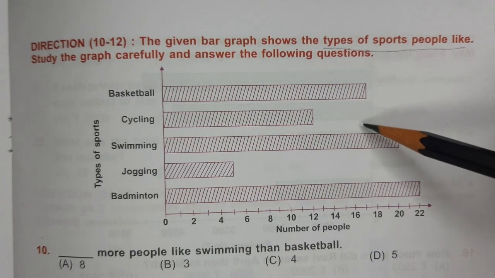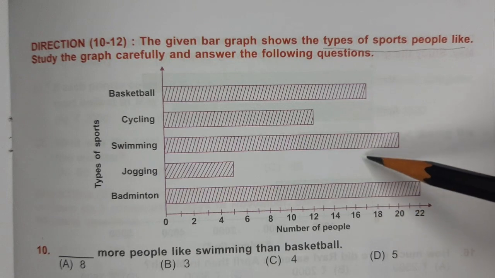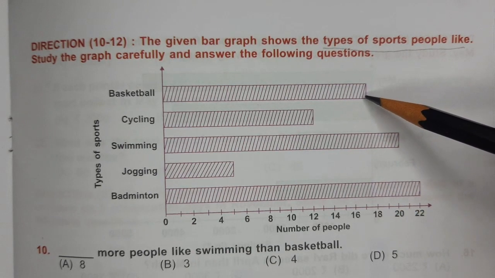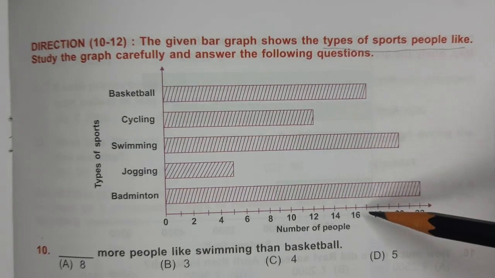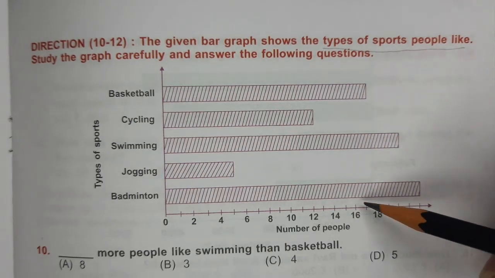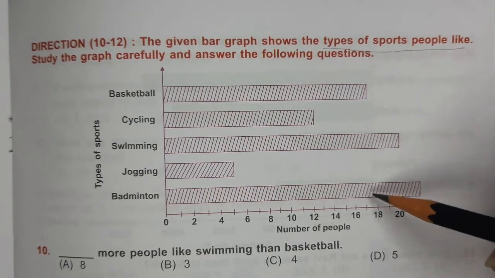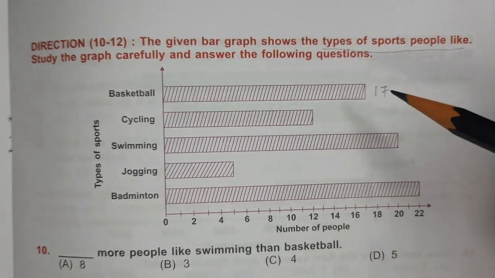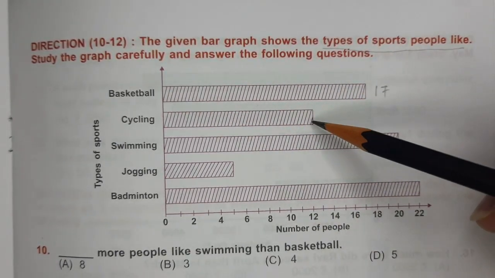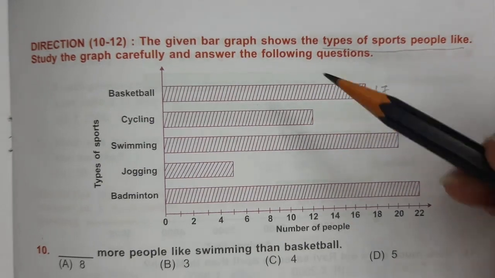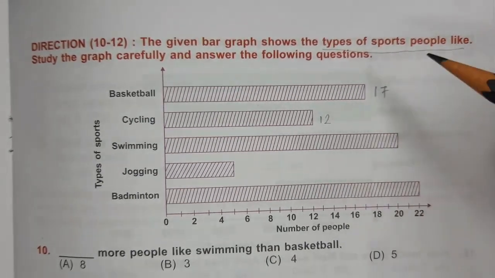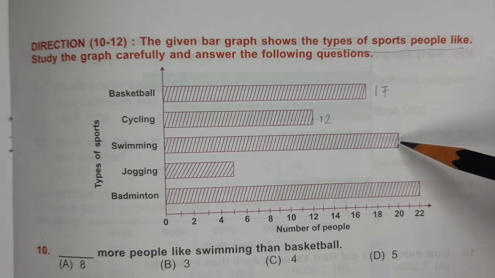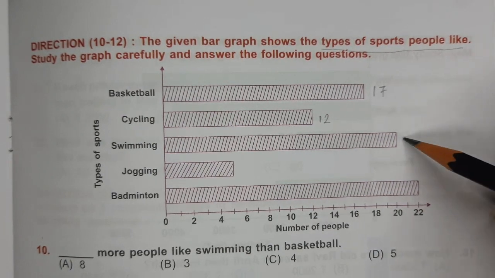If I have to see how many people like basketball, then I get 17 because it's between 16 and 18, which is 17. So 17 people like basketball. Cycling is exactly 12 people. Swimming is 20.